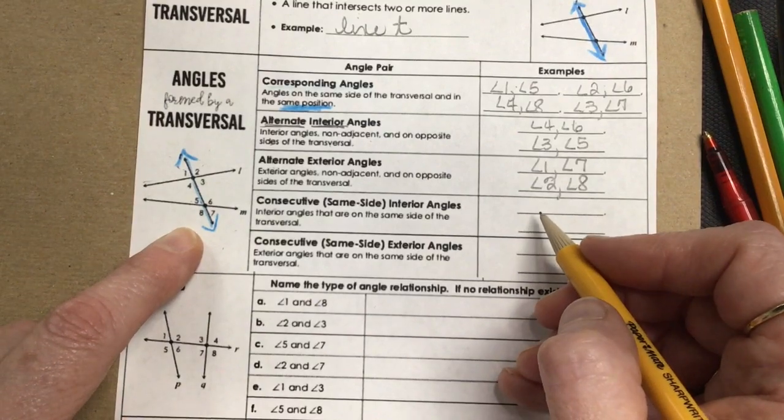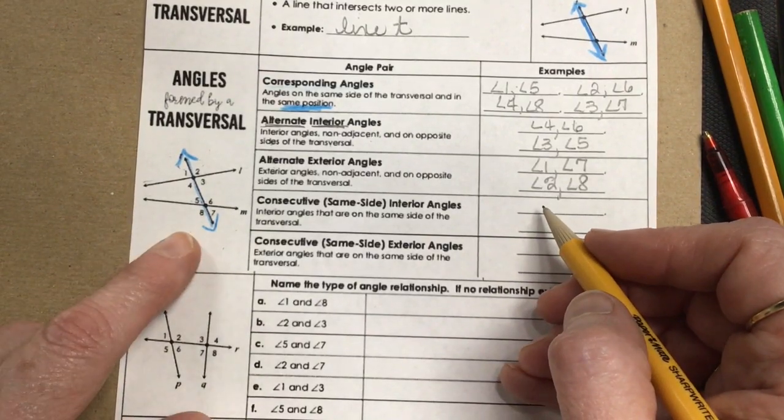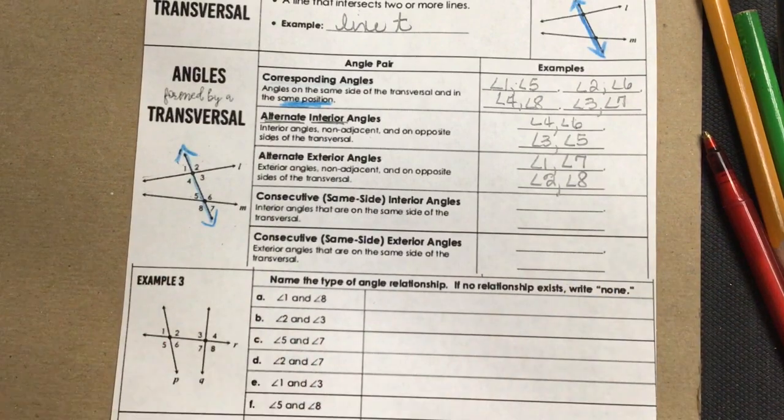And I'm going to tell you, the best thing to do when you do your classwork is just lay this in front of you. Have this open when you're doing it. That's the best way to learn these.